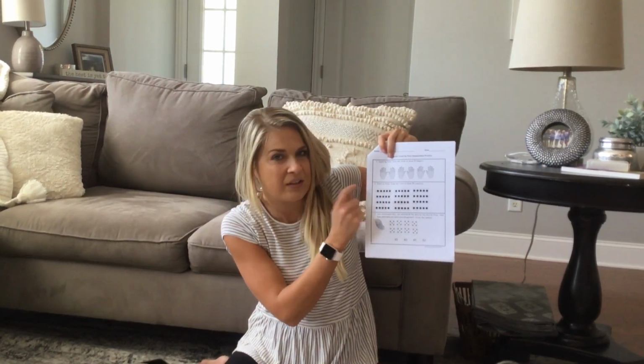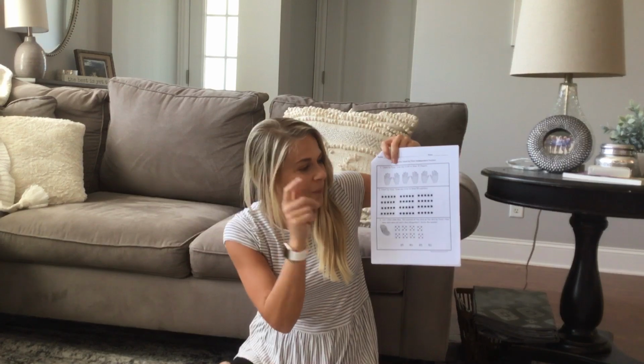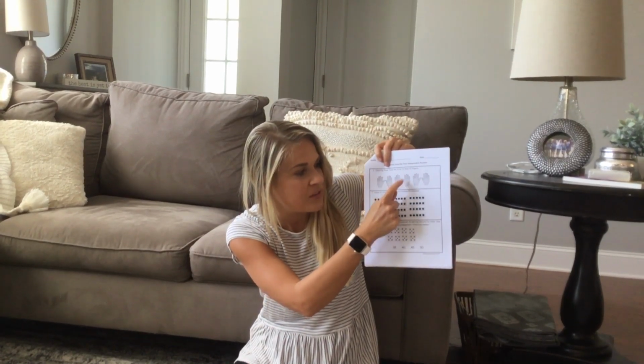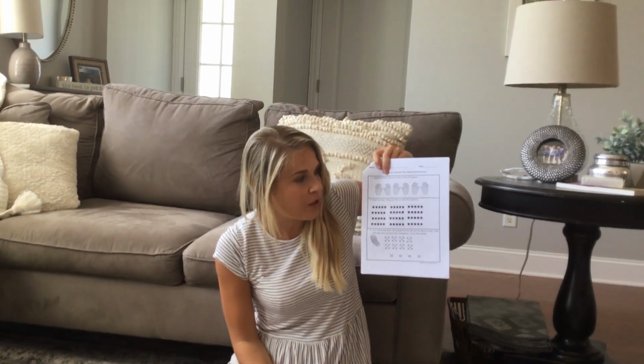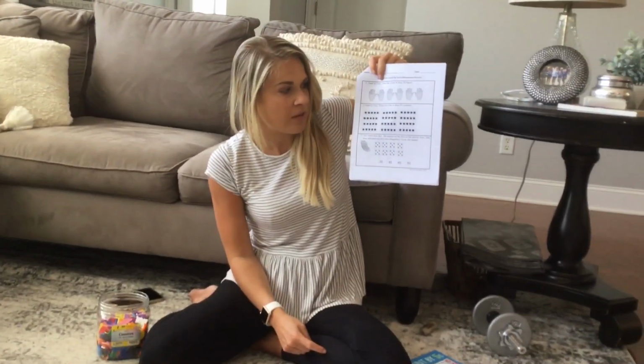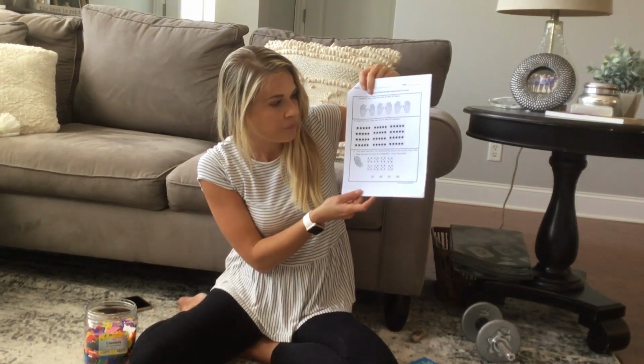Do we need to count each finger? No, we can count by fives. 5, 10, 15, 20, 25, 30. But it only wants you to circle 15 fingers. So that's what you're going to do there.